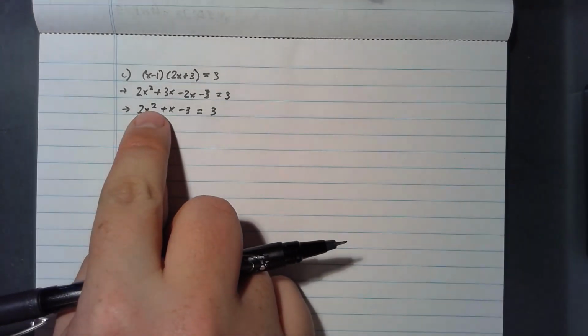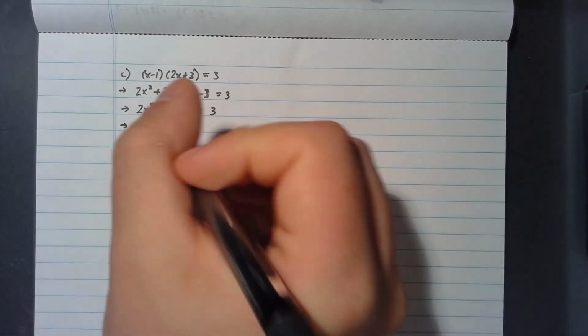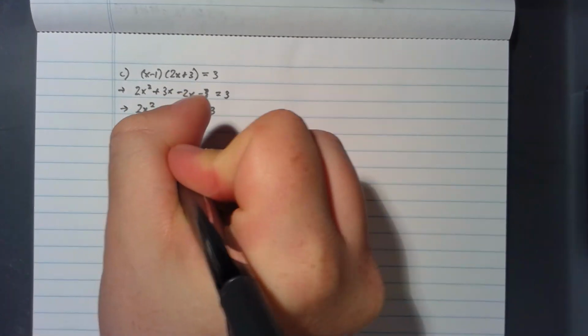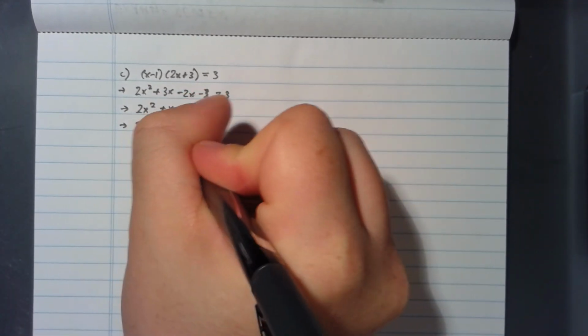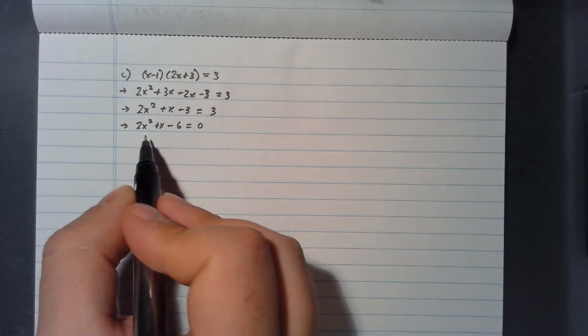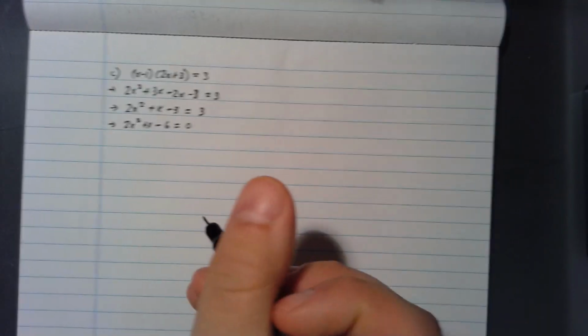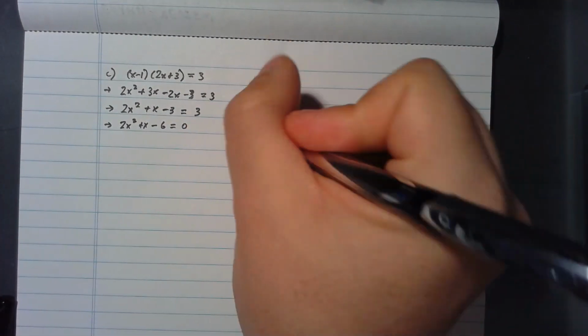Put it in standard form. This is a quadratic because the highest power is squared. So this is a quadratic, so put it in standard form. Bring the 3 over. So you're going to have 2x squared plus x, subtract 3, you're going to get negative 6 equals 0. So you have 2x squared plus x minus 6 equals 0. So this is my quadratic in standard form. Again, if you could factor it, factor it. Try and see if you could factor it. So I'm going to bring it over here and let me factor it.